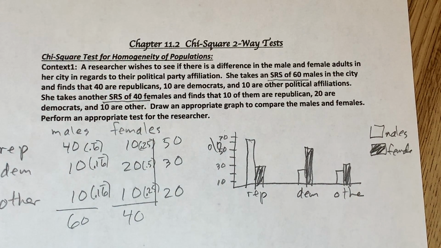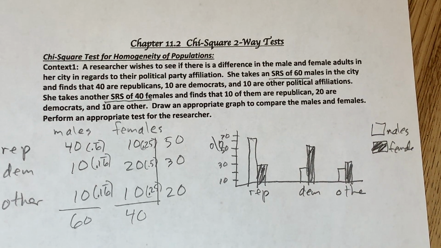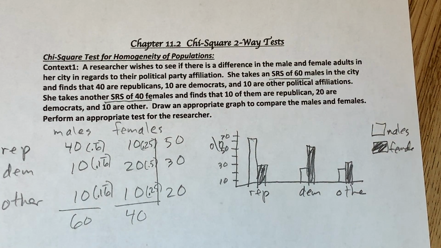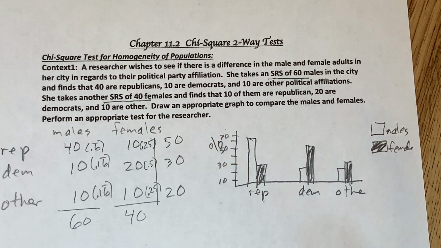And so there you go. And so that is in essence drawing the graph, which we did in chapter 1. Now let's do the test. It says perform an appropriate test.